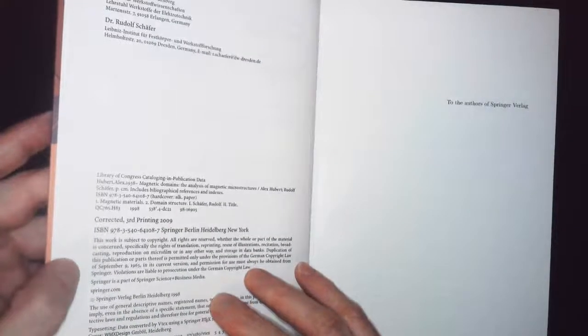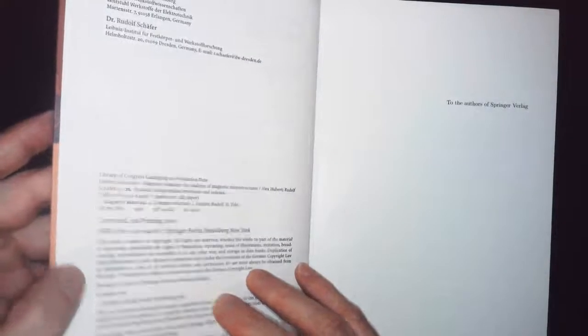I thought there was another one that was much thinner, but I may just be remembering a different thing. So anyways, very nice book if you like magnetic domains, and who doesn't like magnetic domains? Take a peek at that if you want.